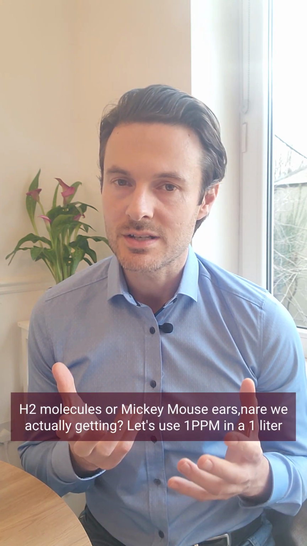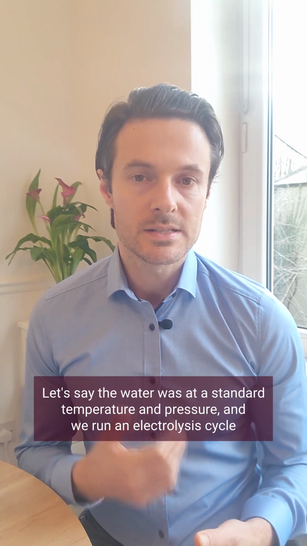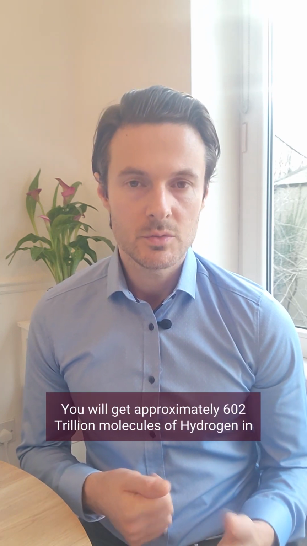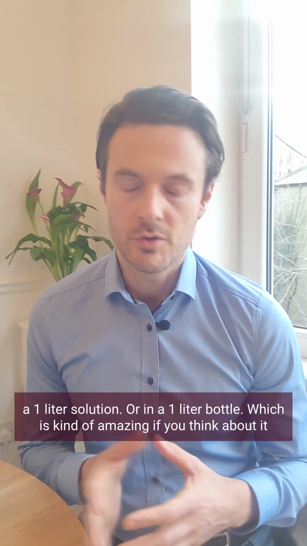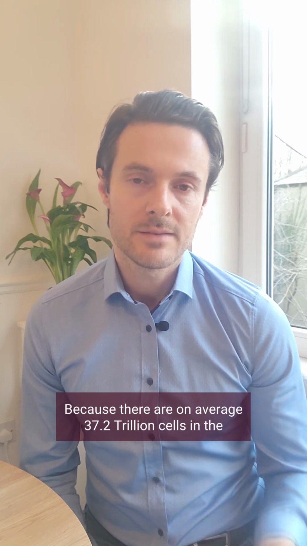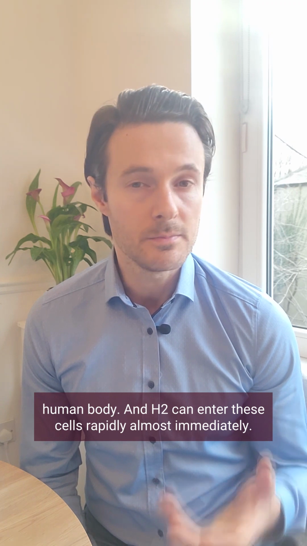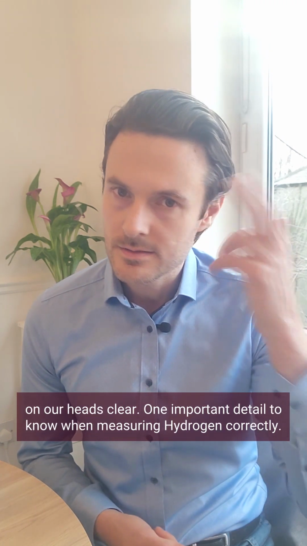However, how many of those H2 molecules or Mickey Mouse ears are we actually getting? Let's use 1 ppm in a 1 litre bottle as an example again. Let's say the water was at a standard temperature and pressure and we ran an electrolysis cycle. With a 1 ppm measurement, you would get approximately 602 trillion molecules of hydrogen in a 1 litre bottle, which is kind of amazing if you think about it, because there are on average 37.2 trillion cells in the human body, and H2 can enter these cells rapidly, almost immediately. So it's almost like nature intended for us to get hydrogen to handle the everyday stresses of life, keeping us strong, healthy, and our heads clear.